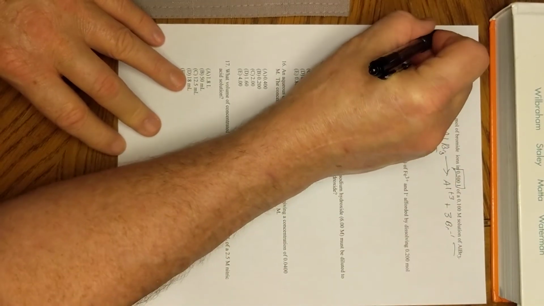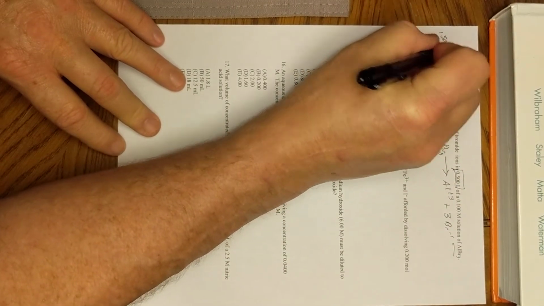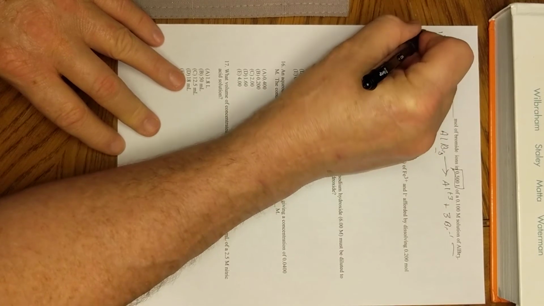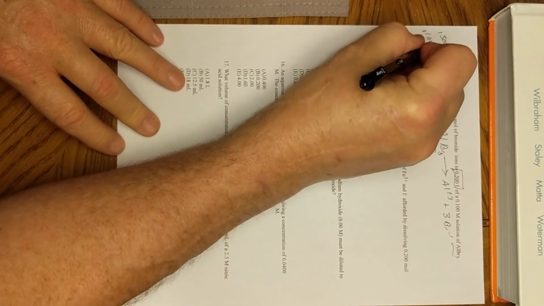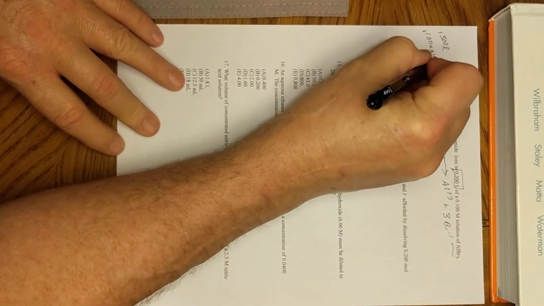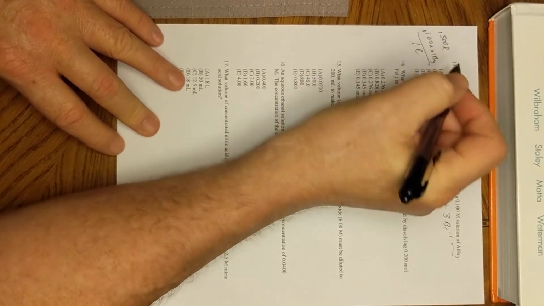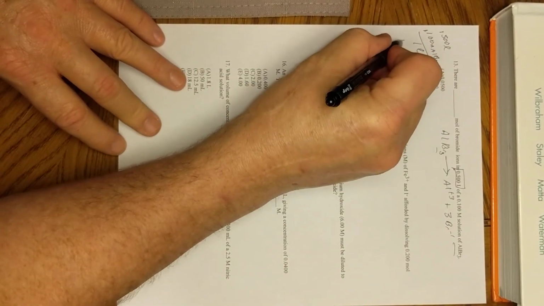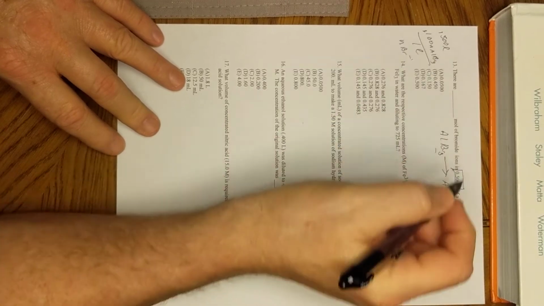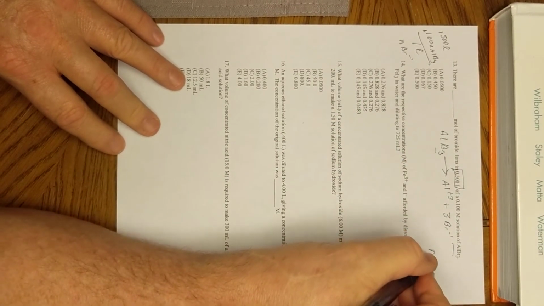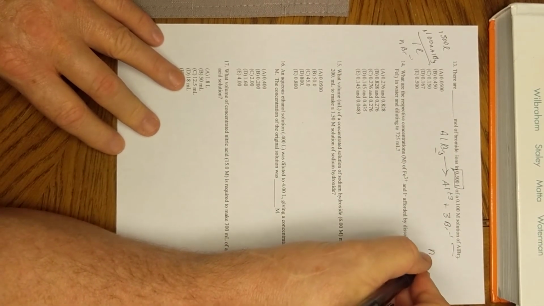I start off knowing that there's 0.500 liters, and I know the molarity is 0.1 molar AlBr3 for every 1 liter. And what it wants to know is your number of moles of just bromide. With dimensional analysis, you'll see how well it works.